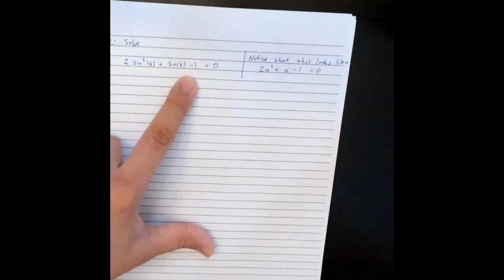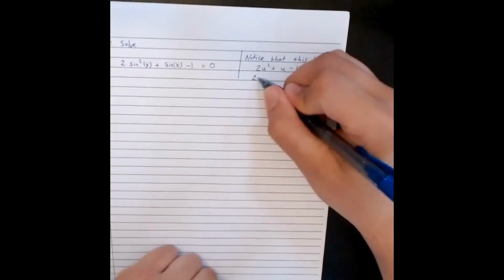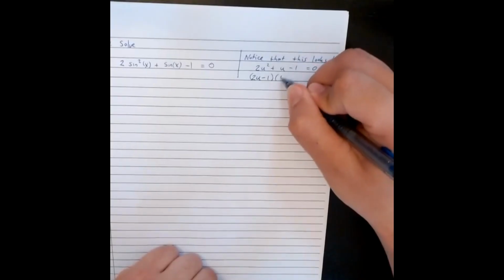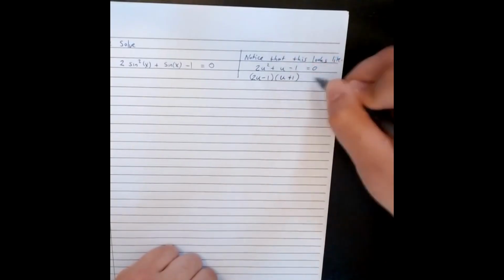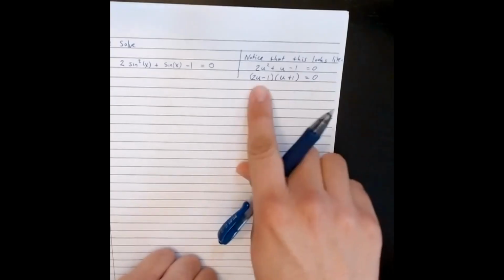Well, now that we know how to solve, we could factor that one. Here, this factors out as 2u minus 1 and u plus 1 is equal to 0. At this point, you could now set each of these factors equal to 0 and solve.